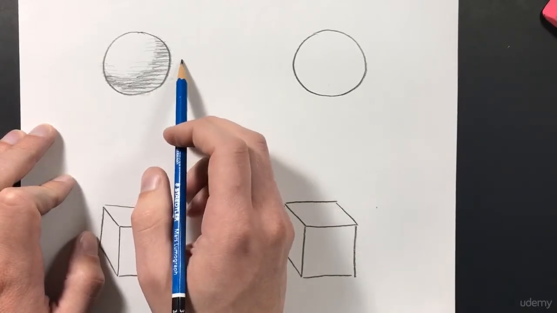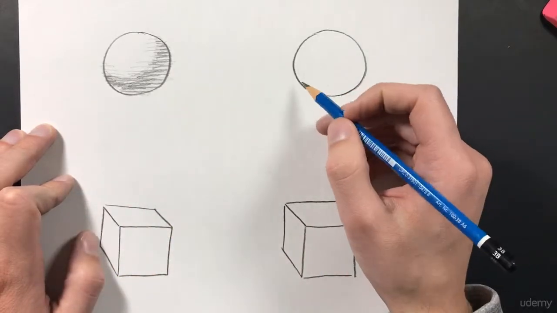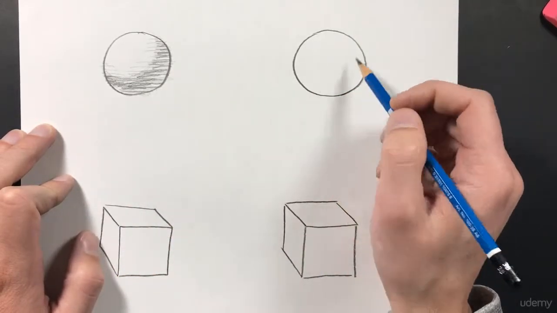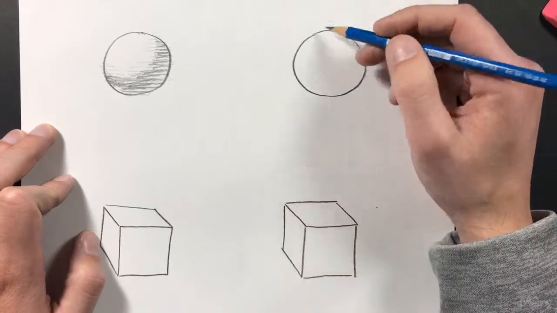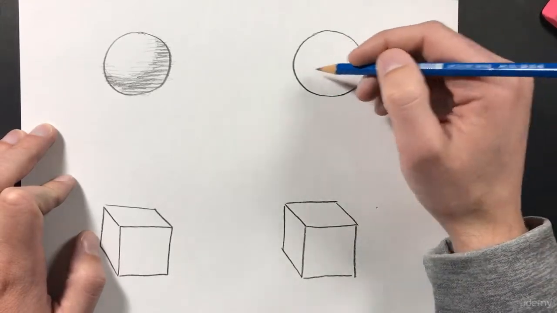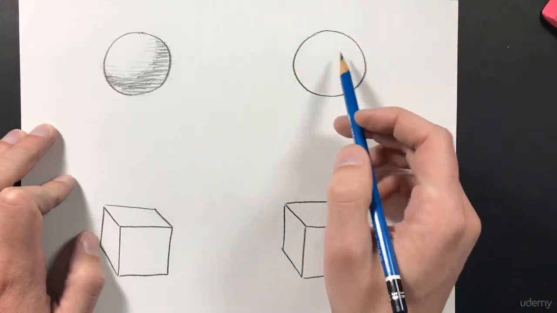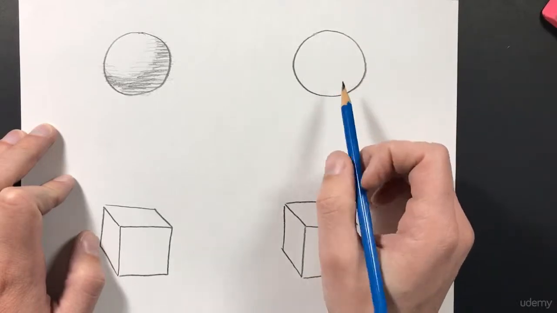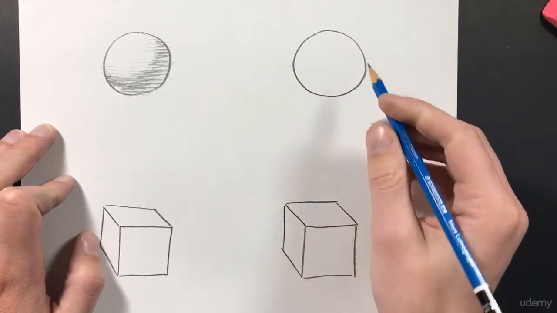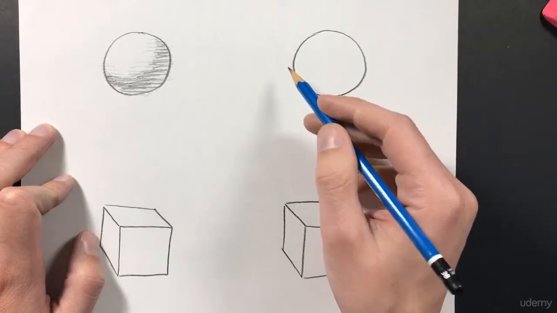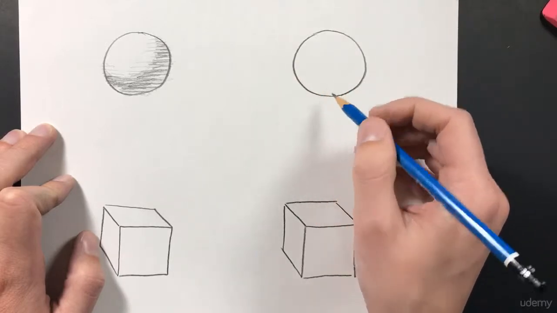So what are cross-contour lines? Well, cross-contour lines are just lines that go along the surface of your actual object. Because this is a sphere, we wouldn't have straight lines going across. Otherwise, that would make it more of a flat surface, or at least it would look more flat. So what we want to do is add in our contouring lines, but we want them to go along with the form.